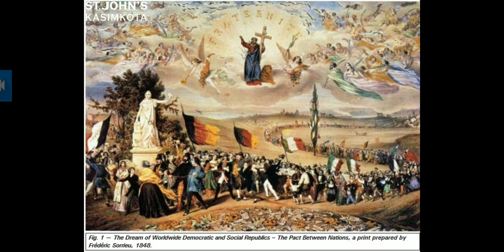So from the heavens above, Christ, saints and angels gaze upon the scene. So they are watching from the heavens. Who all are watching? Christ, saints and angels are watching the scene from above. They have been used by the artist to symbolize fraternity among the nations of the world, brotherhood.